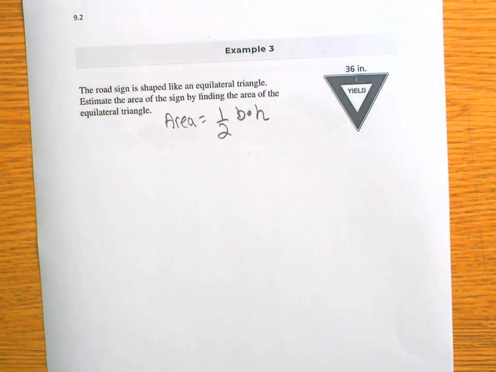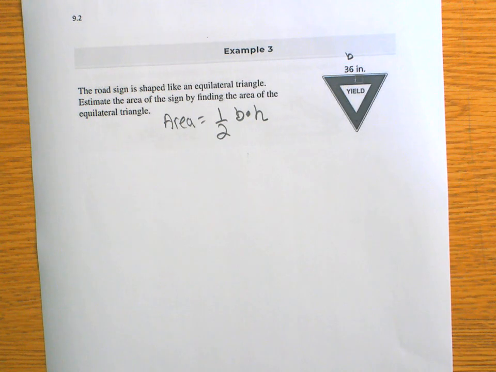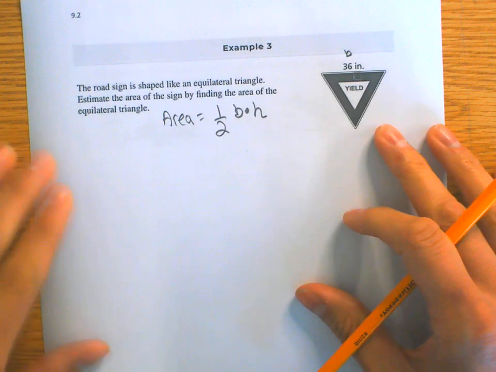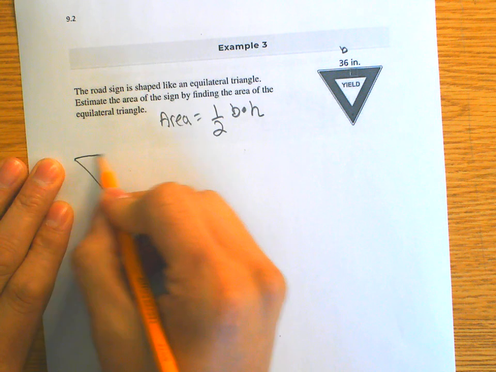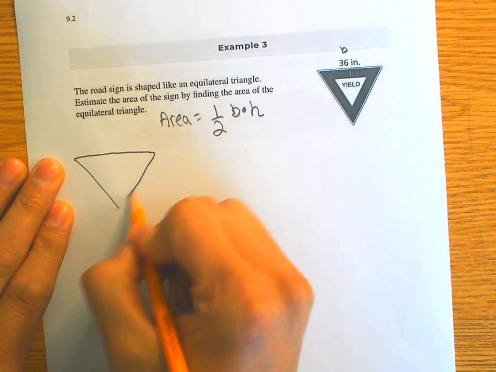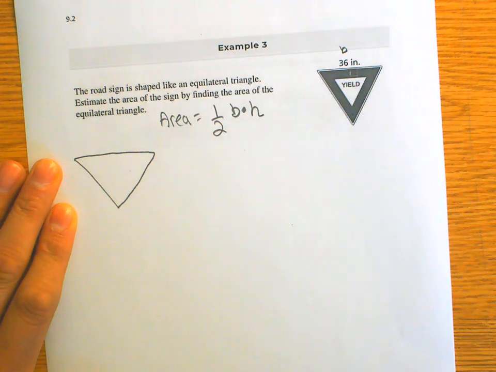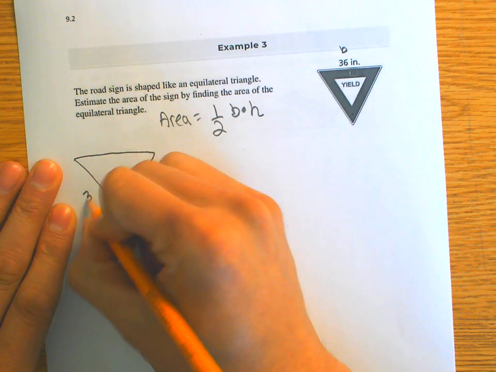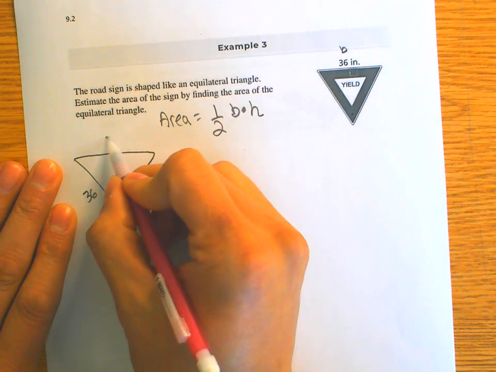In this problem, we already have the base. The base is 36. But we don't have the height. So we need to figure out what the height is. So what we're going to do is the following. I'm going to redraw the triangle. I'm going to draw an equilateral triangle as best I can. Okay, where the top distance is 36, and then keep in mind also, it's equilateral. That means that all sides are 36, including this one right here.